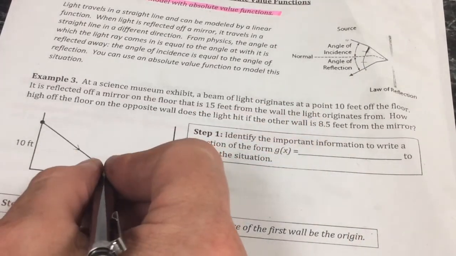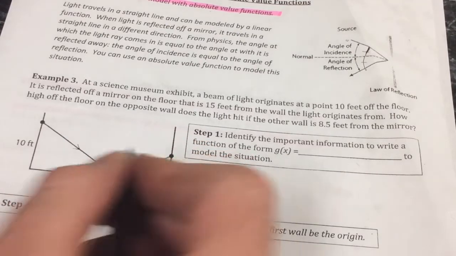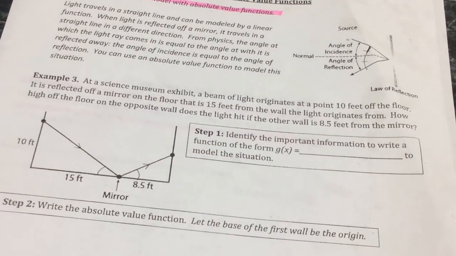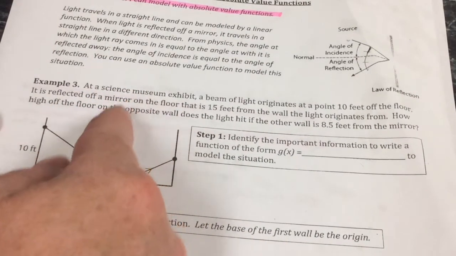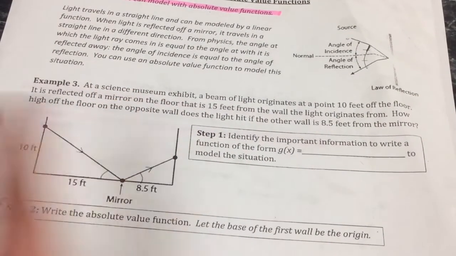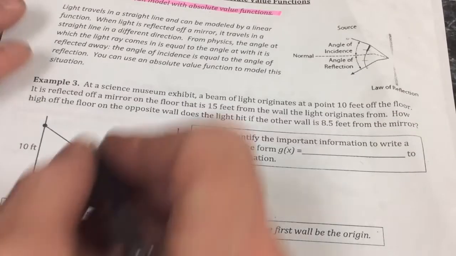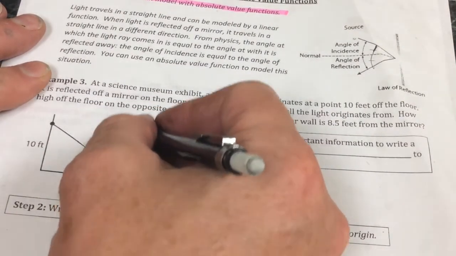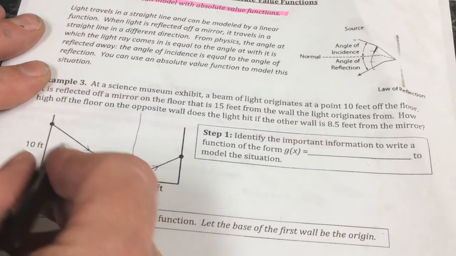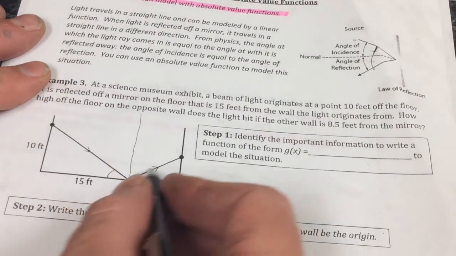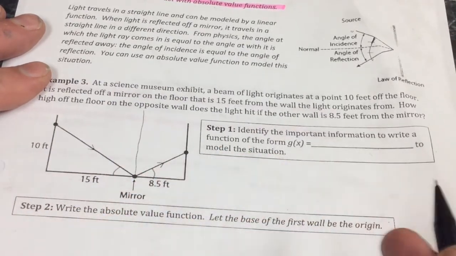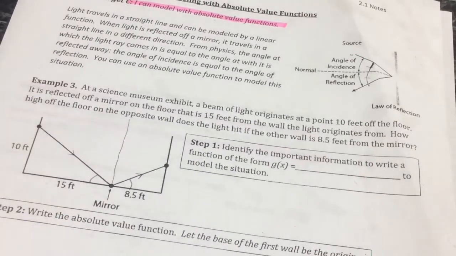So the goal is for you to understand that this angle here and this angle here are the exact same. That means basically that this is symmetrical around a line drawn down the center, and we can see that it's absolute value. I will draw that line. So the same slope here towards the mirror on the ground is over here. Obviously that's an opposite slope, which is what absolute value equations create. So let's go ahead and study this.